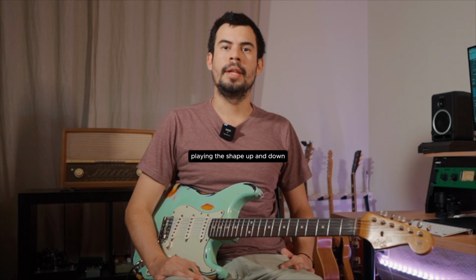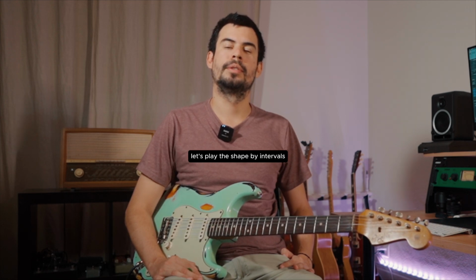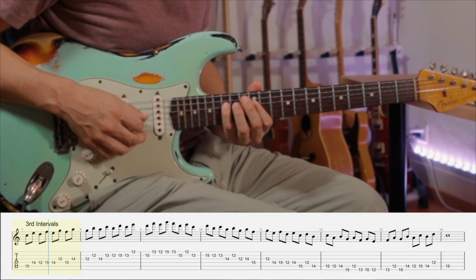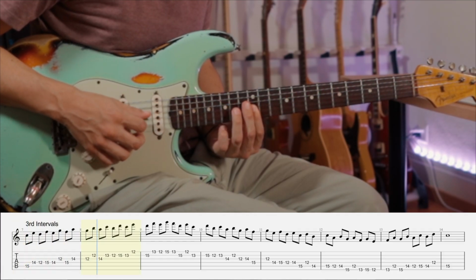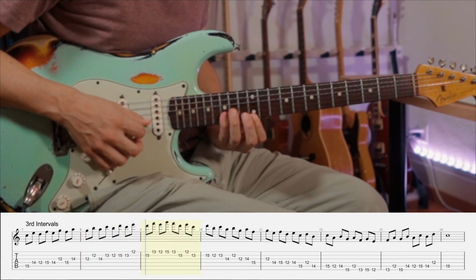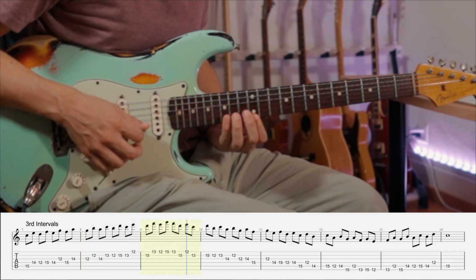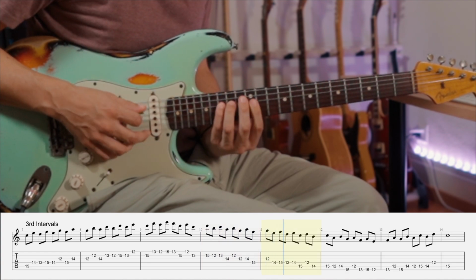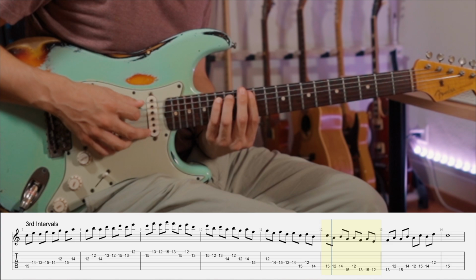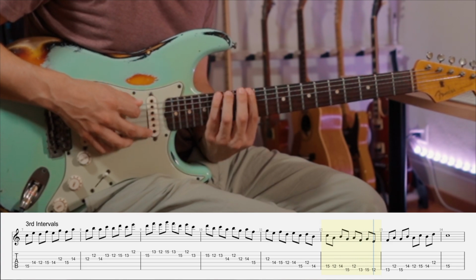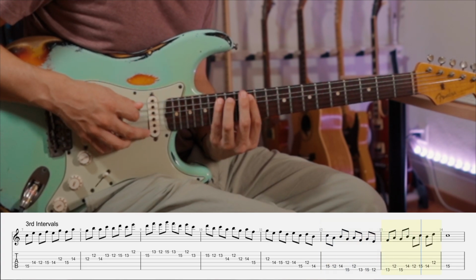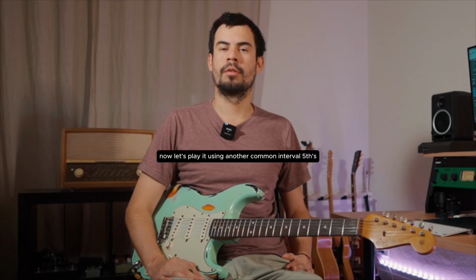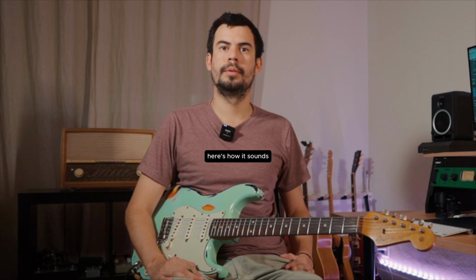So once you feel comfortable playing the shape up and down, let's play the shapes by intervals. One common one is going to be to play them by thirds. Here's how it sounds. Now let's play it using another common interval, fifths. Here's how it sounds.